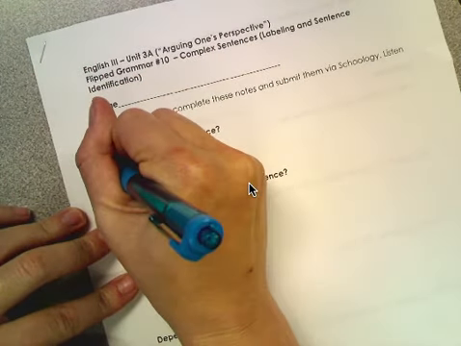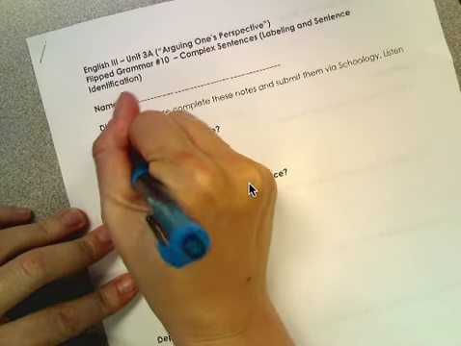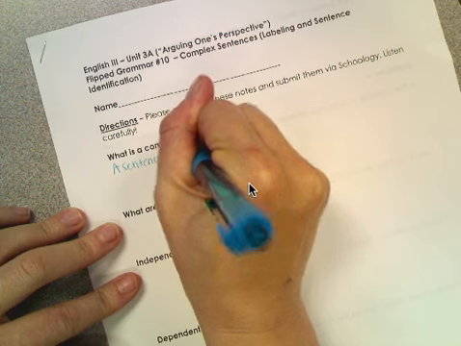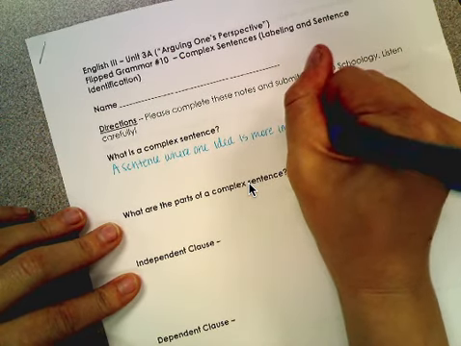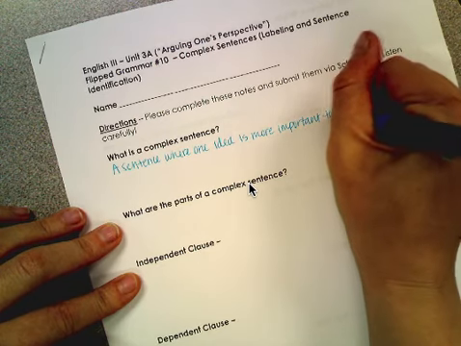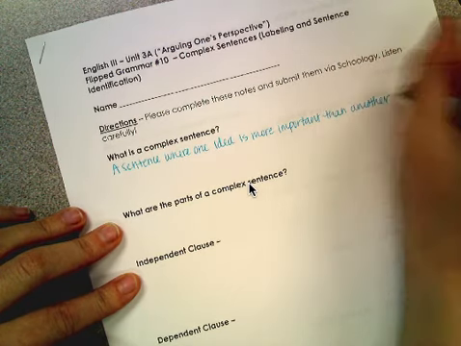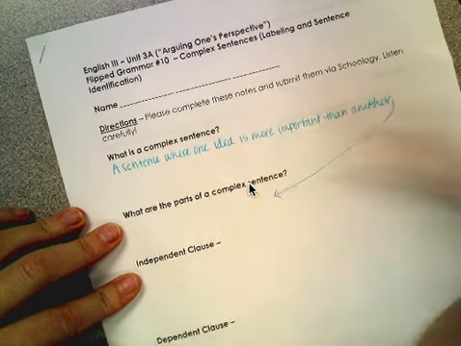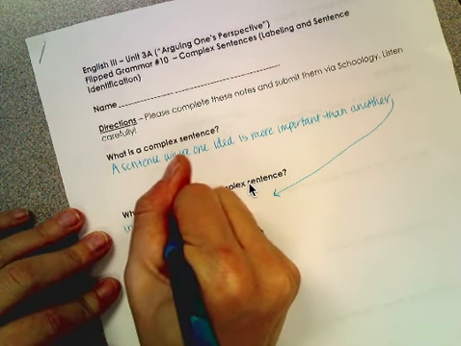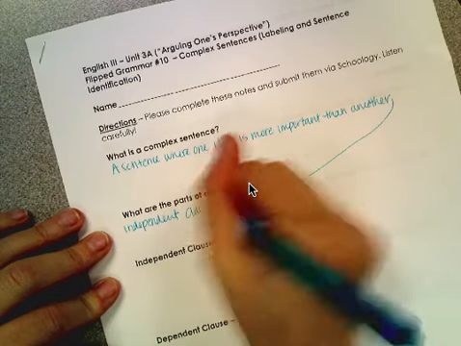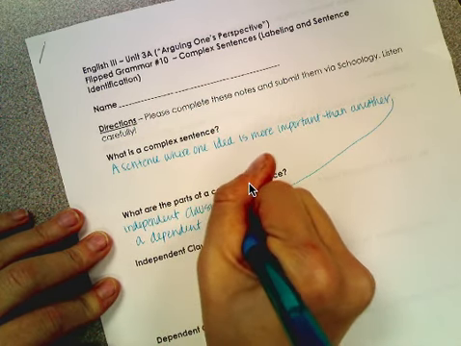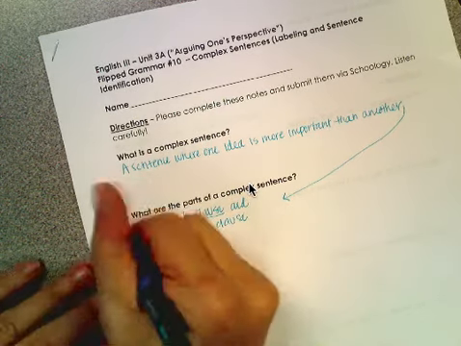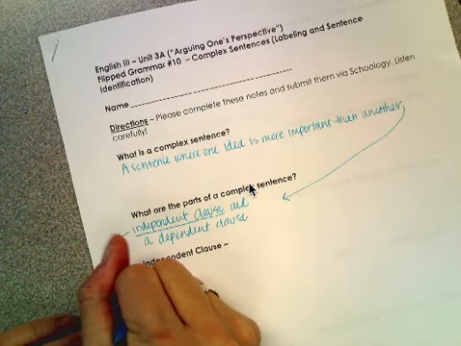So remember, a complex sentence is a sentence where one idea is more important than another. And that goes into what the parts are. You have an independent clause, and a dependent clause. And now that we've done rhetorical analysis, I can tell you the independent clause is going to be more important.